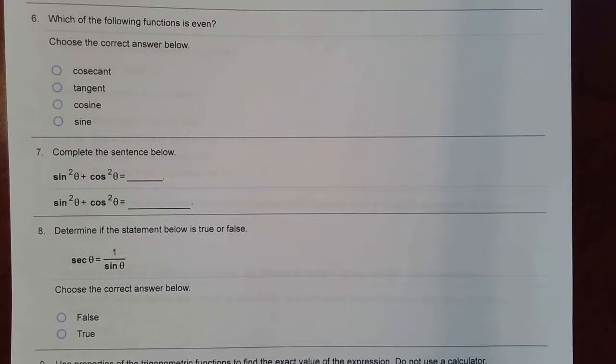Okay, continuing with section 6.3. This is number 6. The question asks in the homework outline, which of the following functions is even? On the third page of the theorems outline, you had a list of which functions are even and which are odd. The ones that are even are cosine. There's only two of them, the cosine function and the secant function.